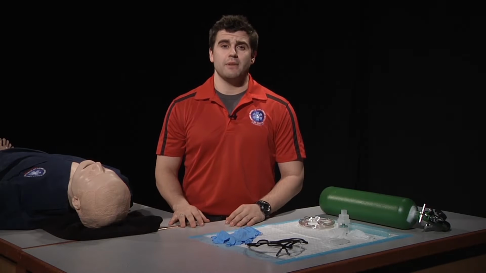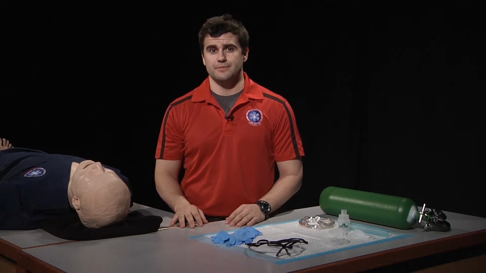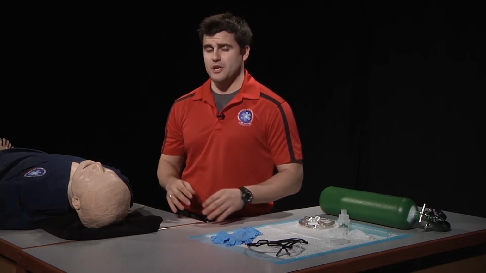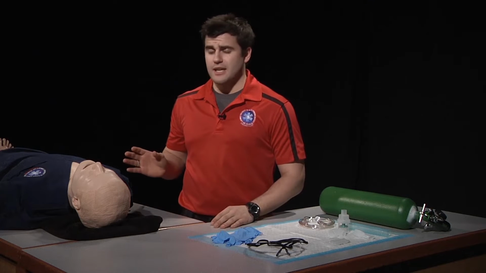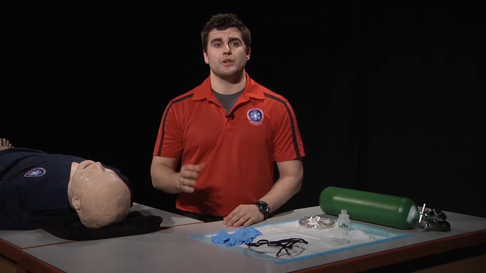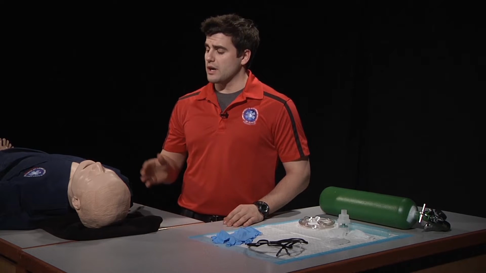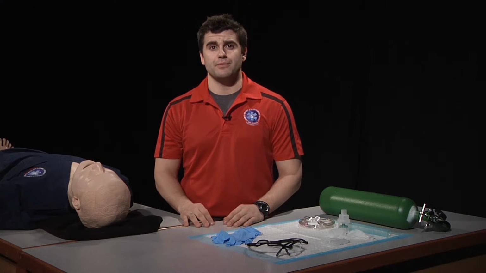This is the inhaled medication administration skill. The first thing we want to do is make sure our patient is being ventilated appropriately. From there, we want to make sure the patient has no allergies to any medications that we could be administering. And also, we want to clearly explain the procedure to our patient.